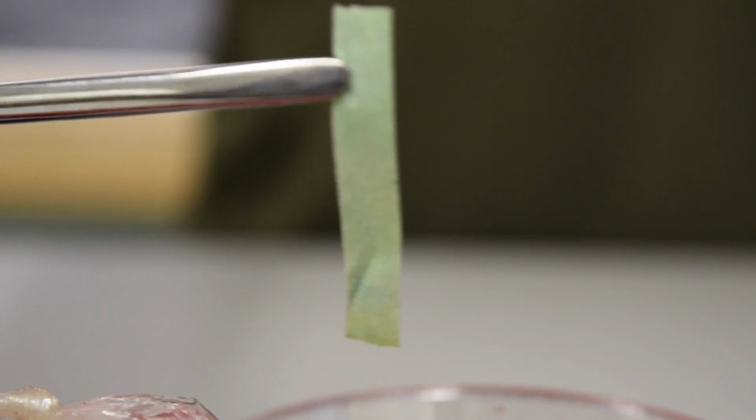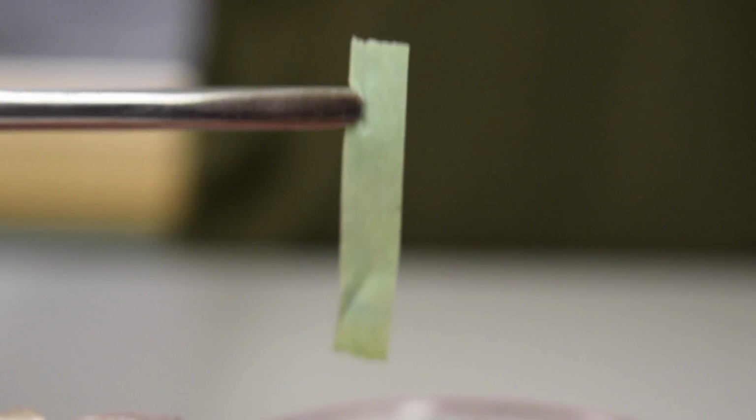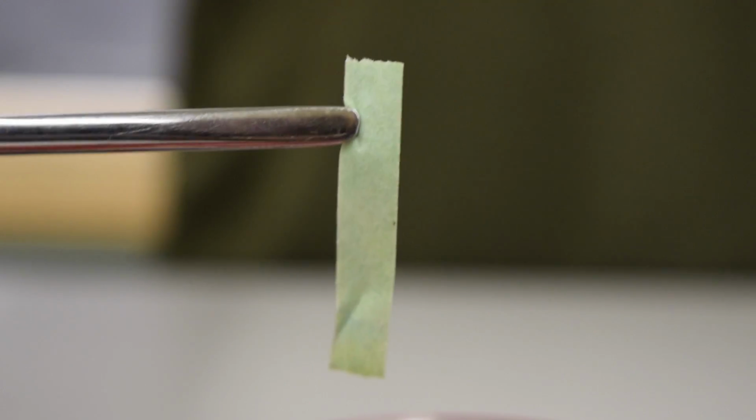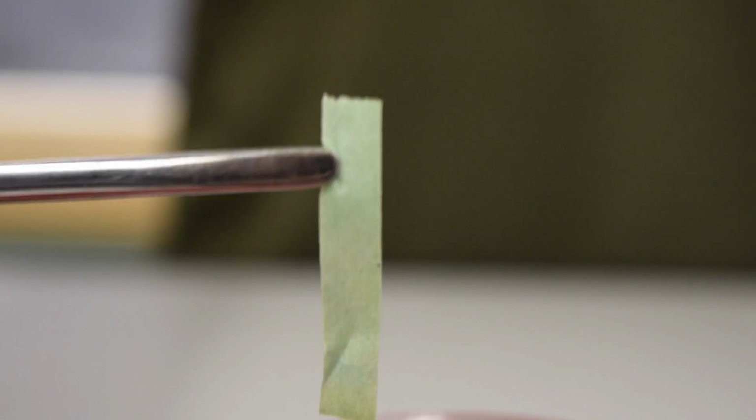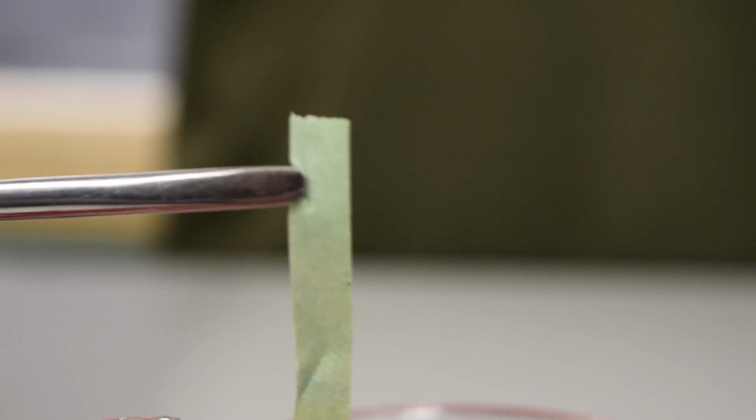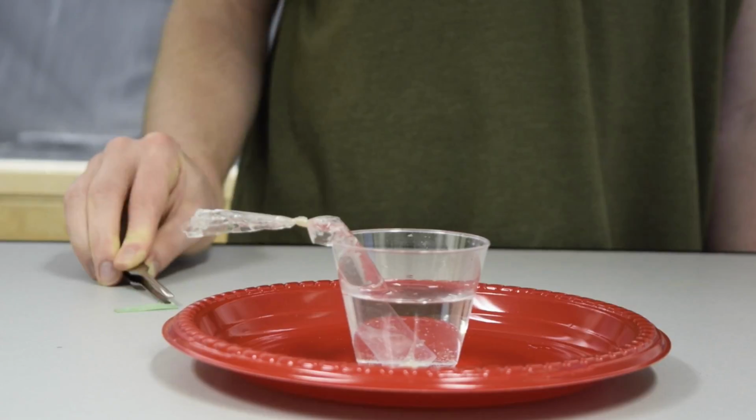If students' test strips are not turning green right away, make sure they wait a few minutes before testing with another glucose strip, because it may take some time for the strip to turn green.